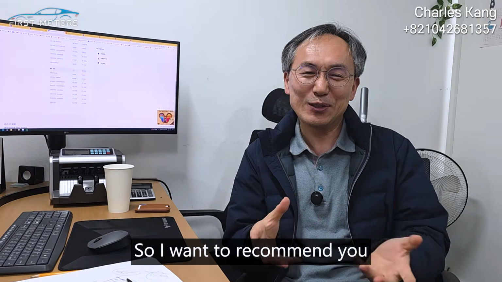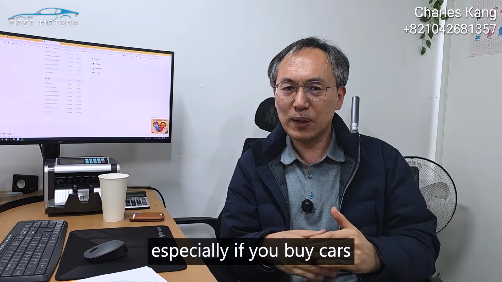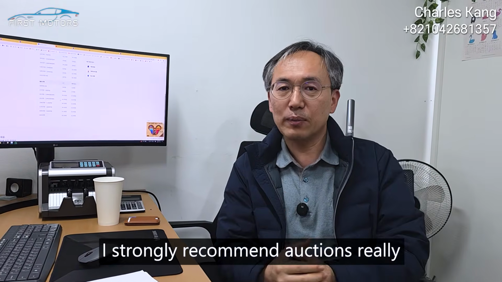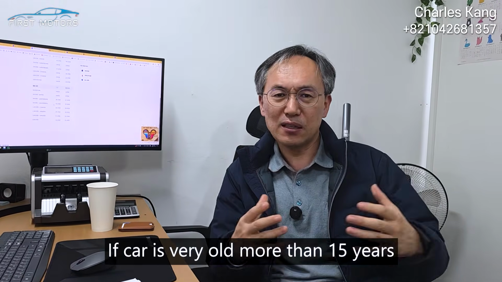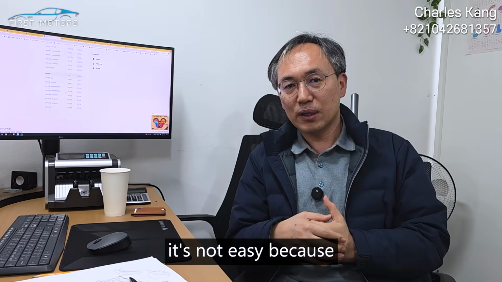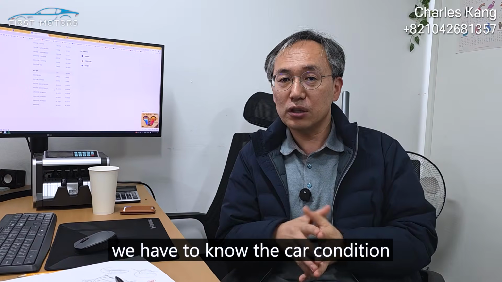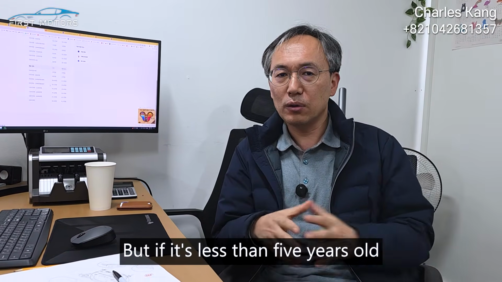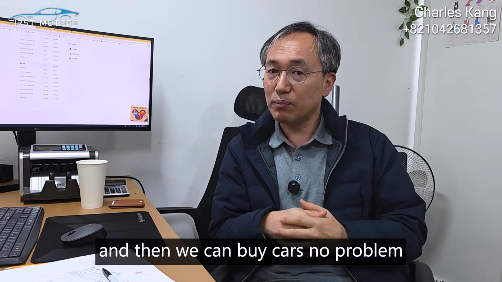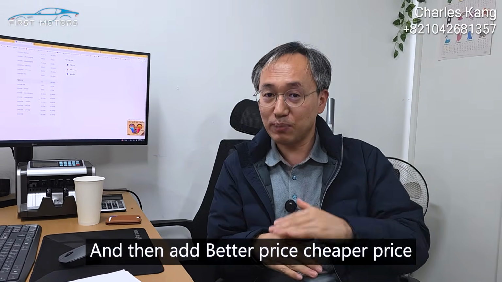So I want to recommend this, the best way to buy cars, especially if you buy cars less than 5 years old. I strongly recommend auctions, really. If a car is very old, more than 15 years maybe, it's not easy because we have to know the car condition. But if it's less than 5 years old, all car conditions, we can say they are very good. Rely on this report and then we can buy cars, no problem. And at a better, cheaper price.